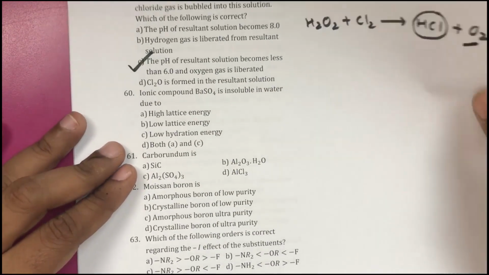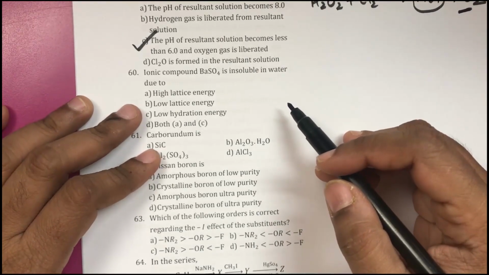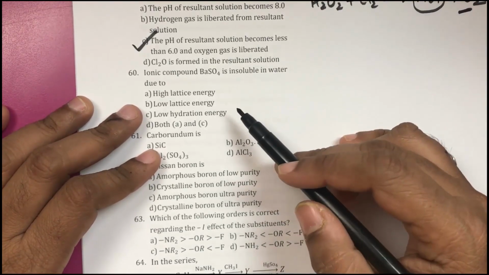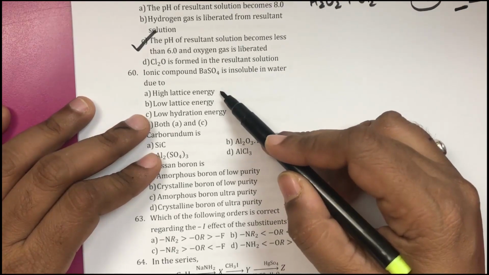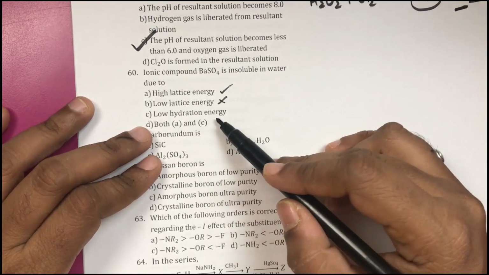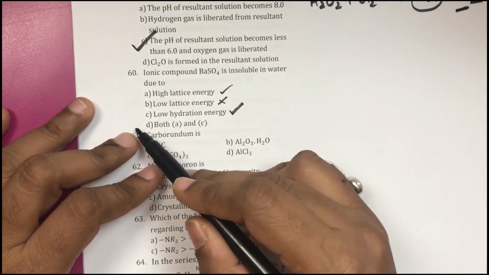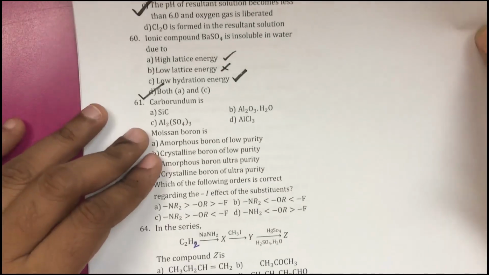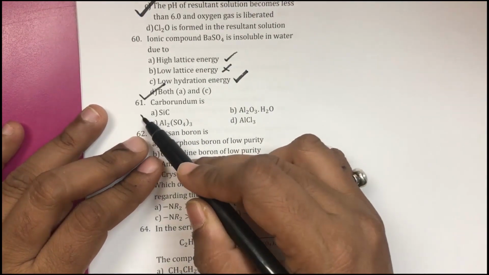The ionic compound BaSO4 is insoluble in water. The reason behind it is definitely the high lattice energy. So option A is right. Low lattice energy? No. Low hydration energy? Yes, definitely this is also a correct statement. Therefore option D. Carborundum is nothing but silicon carbide. Hence option A.